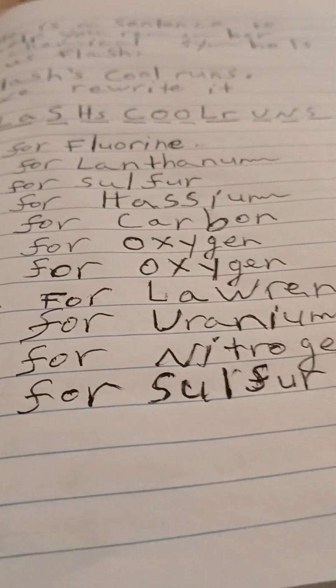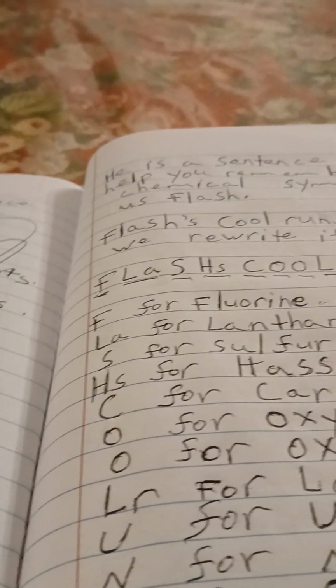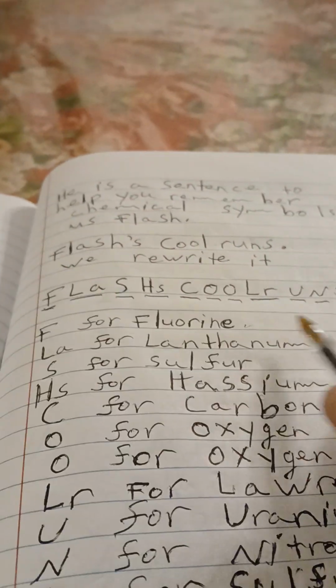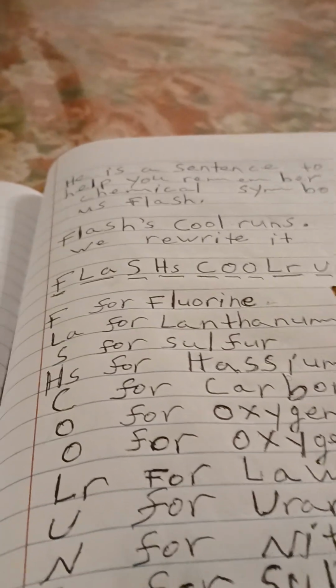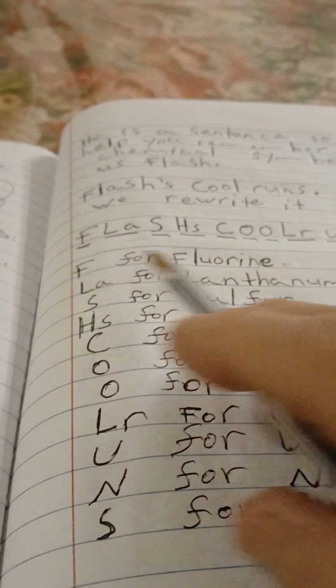Okay? There we go. If you want to remember flash, you first remember the chemical symbol for flash. Then write a sentence, and then keep it in mind. Keep memorizing it, and all of a sudden it'll come to you right away, and you get to know the chemical symbols.